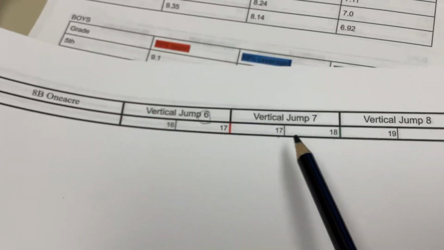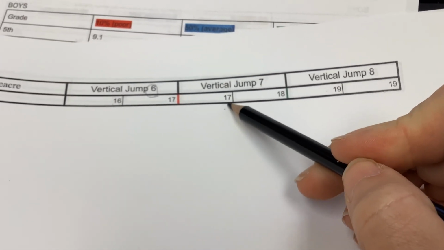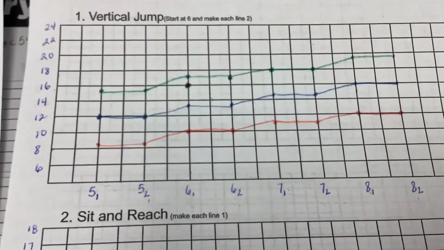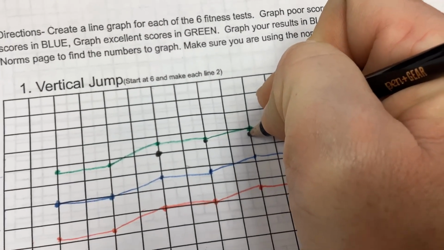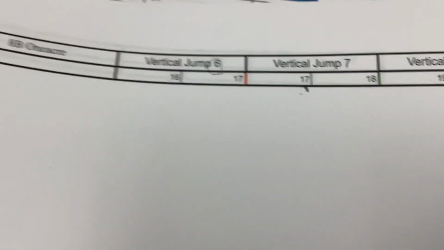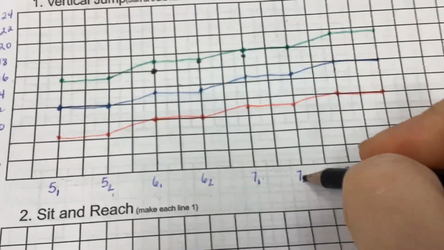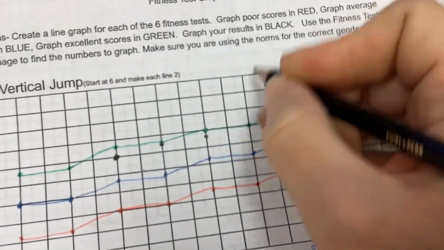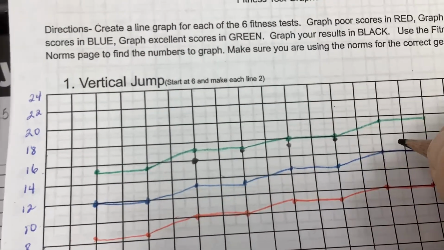Now we go to 7th grade. So in 7th grade, they had a 17 again. So we go to 7th grade 1, because this is the first score, vertical jump 7 is 7th grade. This is their first score, right? So they had 17, same score, so they go back to 7-1, and we're going to put it right at that same spot. So that goes under 7-1. 7-2 is 18, right? So when we come back to 7th grade 2, we're going to go up and find 18, and that's right on the excellent as well, so we'll just go right underneath it.